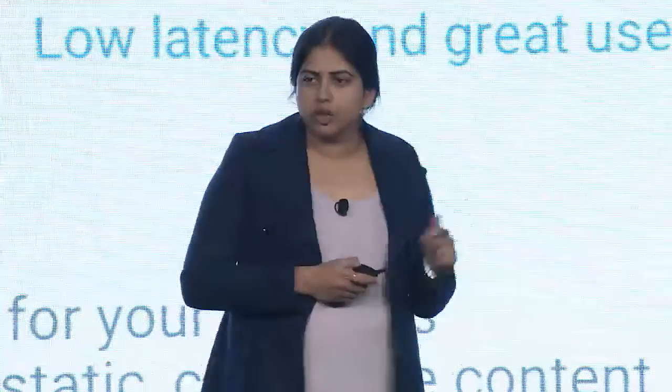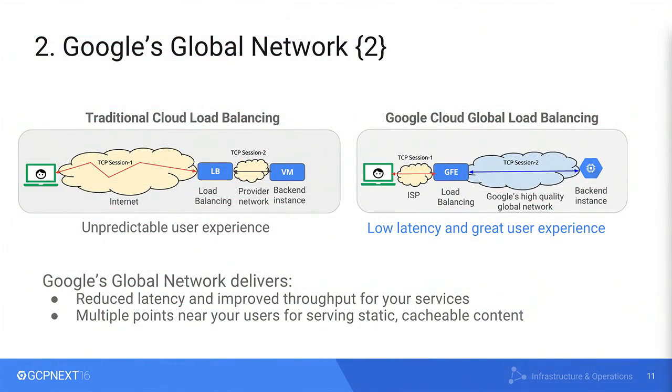Now let's look at these two diagrams a little bit closely, right? Because your next question should be, sure, you let me put this close to the user. What's the benefit for me? Look at the left. That's your traditional cloud provider. Your user's request is going to traverse just the general internet for a majority of time and finally reach the load balancer in your cloud provider's data center. Now let's look at the Google Global Cloud Load Balancing, right? If you notice, the GFEs are sitting very close to your user. So the first line, which is your TCP session 1, your user request is barely traversing the internet, right? And this means because it traverses the internet for a short time, beyond that, the GFEs will make sure that they deliver your request over Google's high-quality private network.